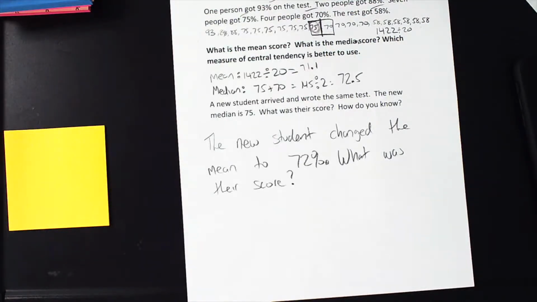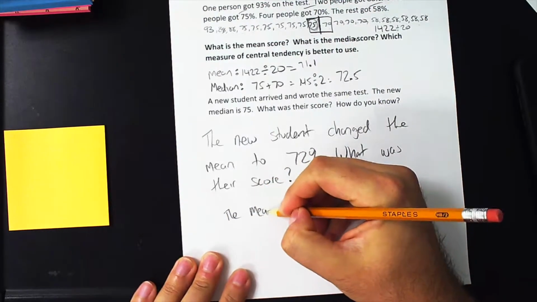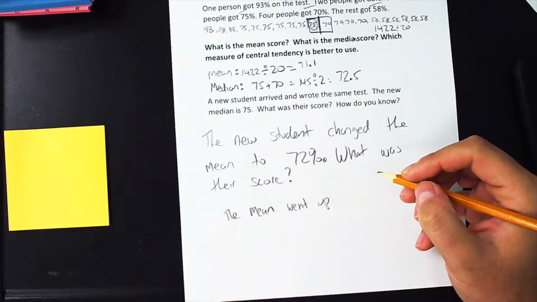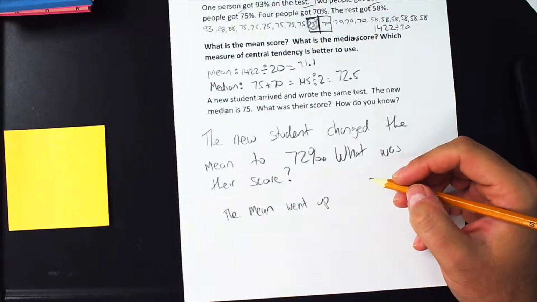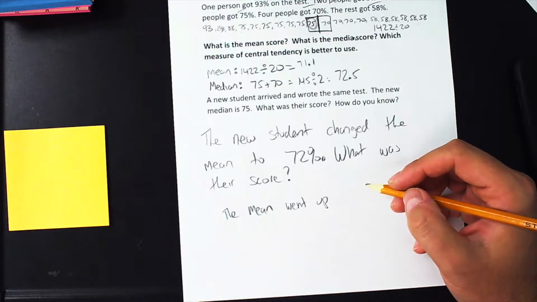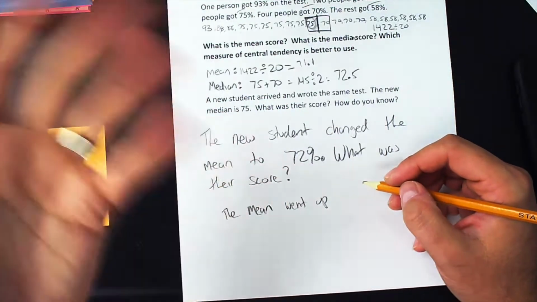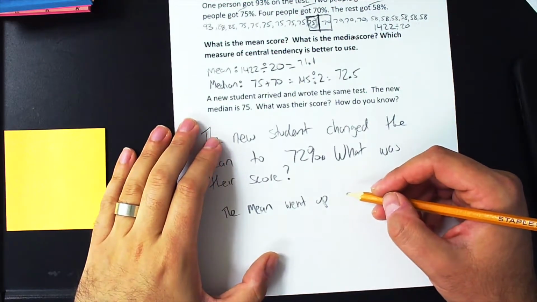Well, you know the mean increased, right? So the mean went up. That means this kid's score definitely is higher than 71.1. And you know that this kid increased the median, so it is definitely higher. Now we need to know how much higher it is. What do you do?